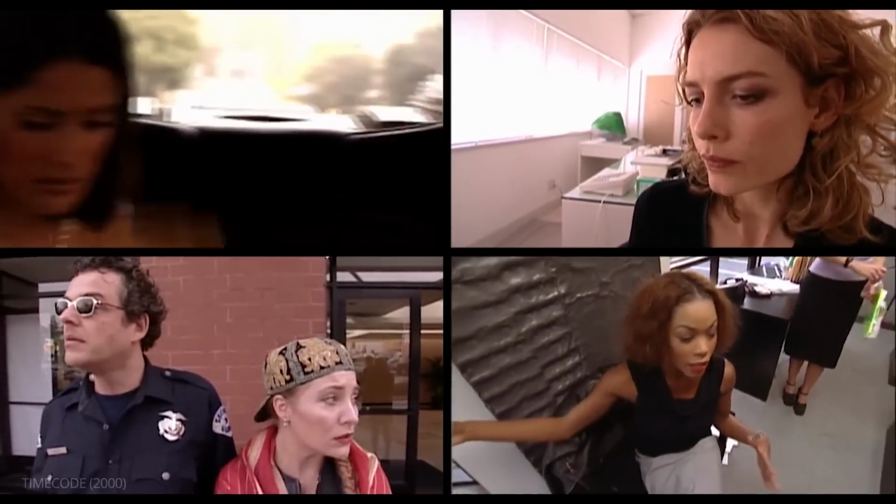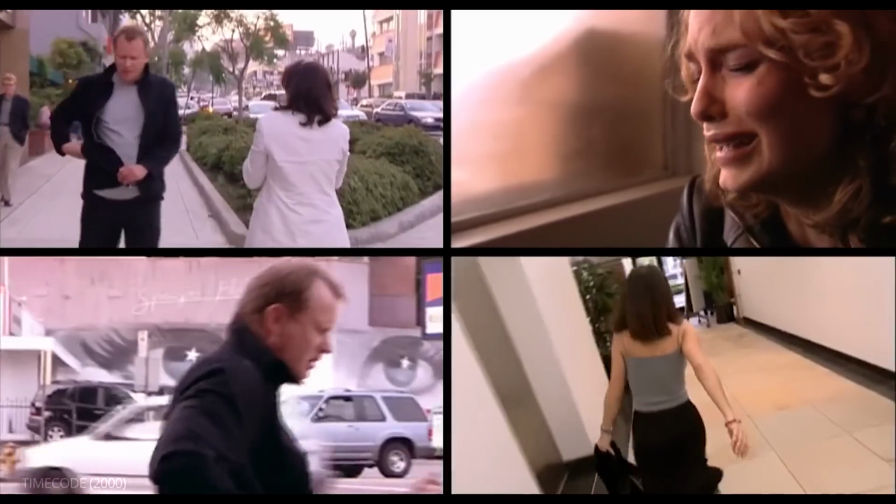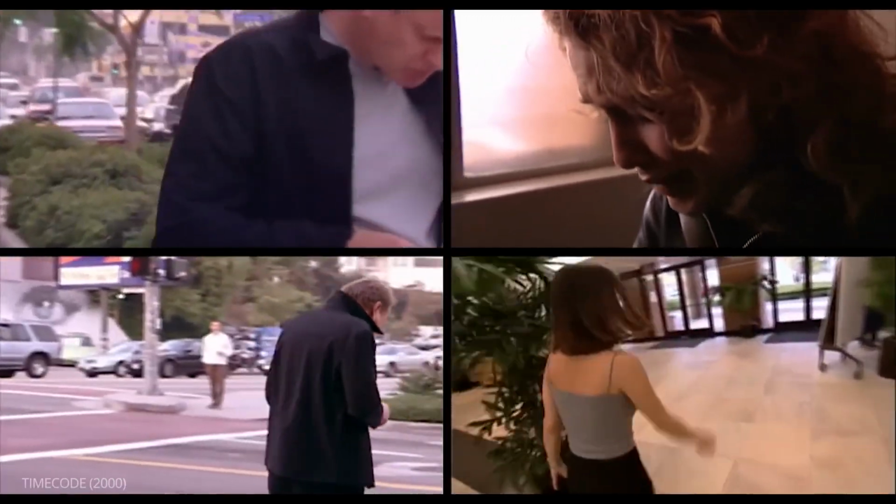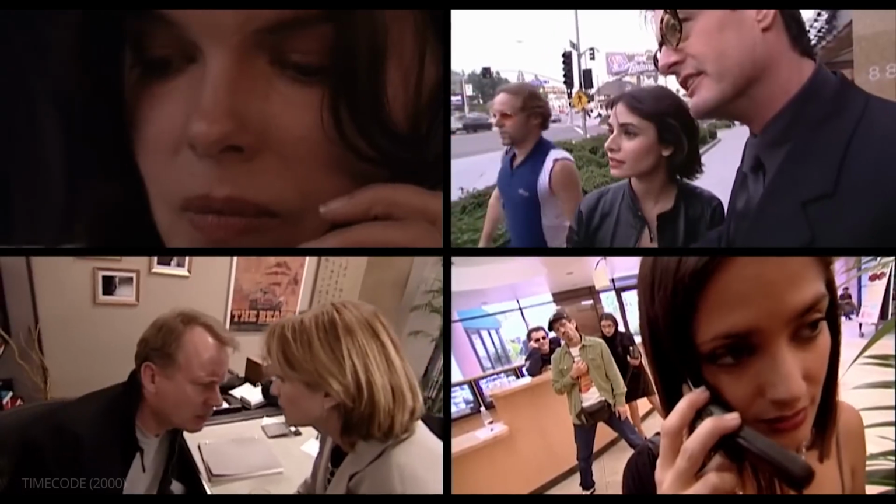This experimental use of split screen emphasizes the multiple distinct storylines occurring at once and encourages the audience to find hidden details in the frames.